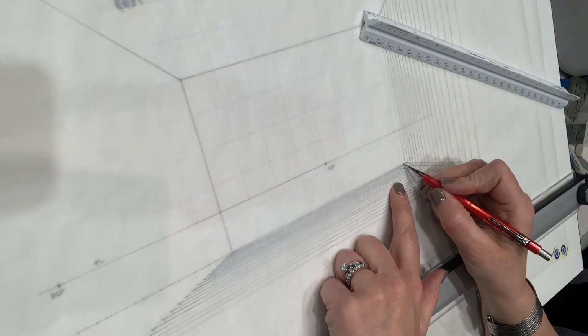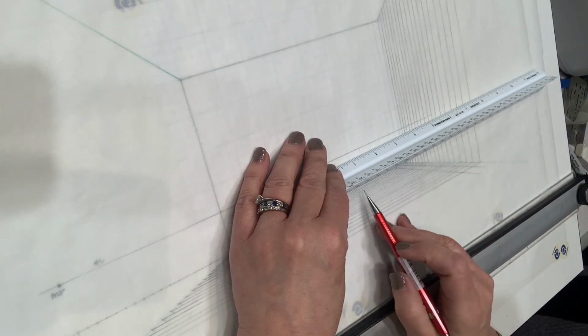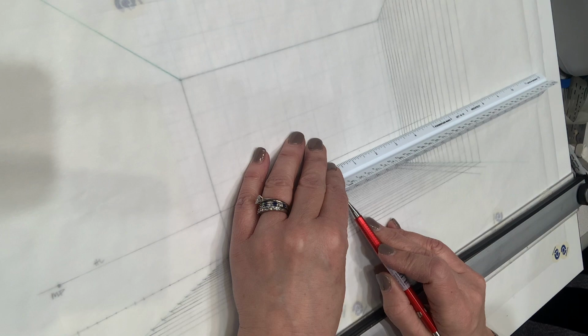Right. So I've got to come in 6 inches, right? So I'm going to measure 12 over from here for my wall.